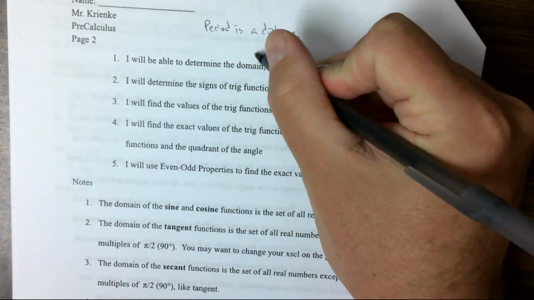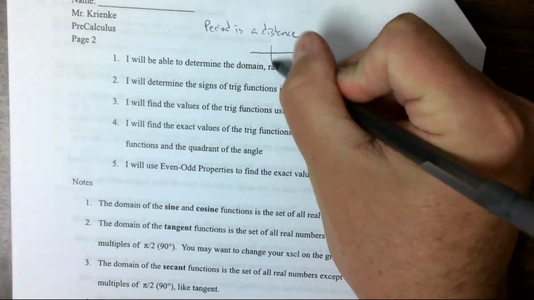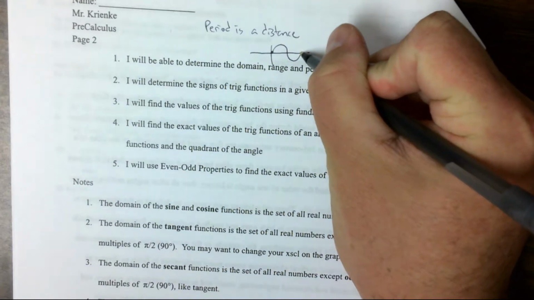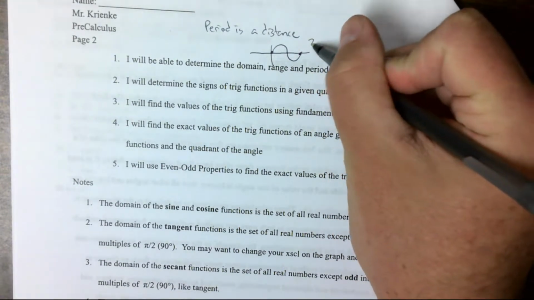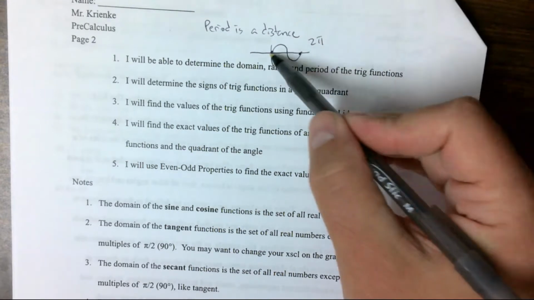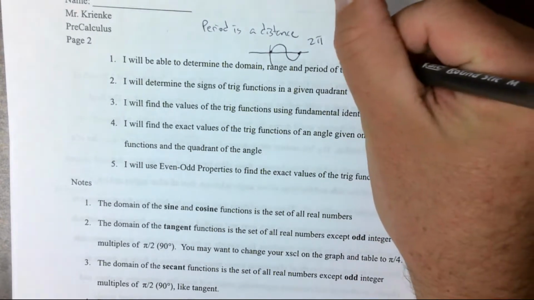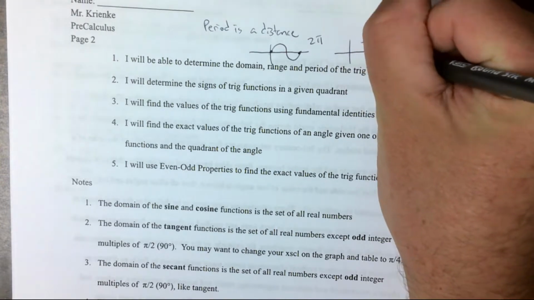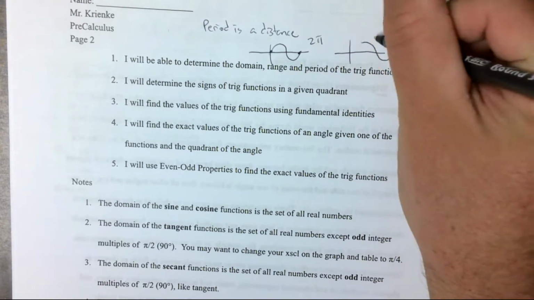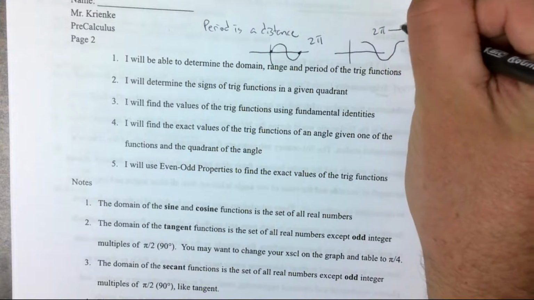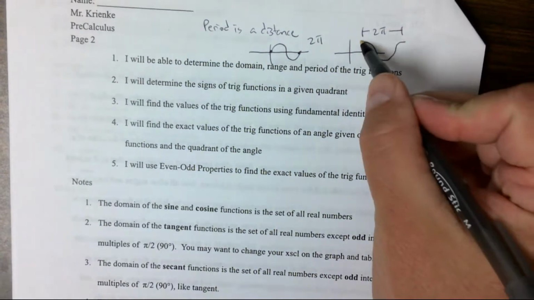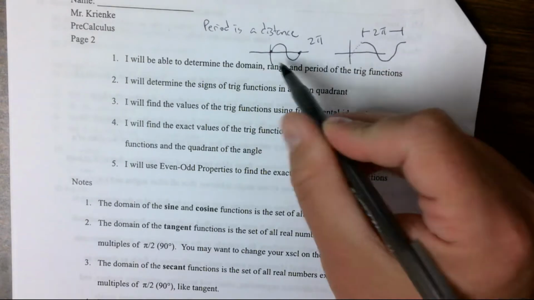When we think about the sine graph, the period is 2 pi. It's either from the middle to the middle, or from the top to the top on that same graph, because if I extend this down, you can see it's actually the same graph.